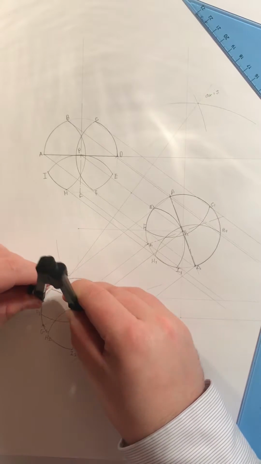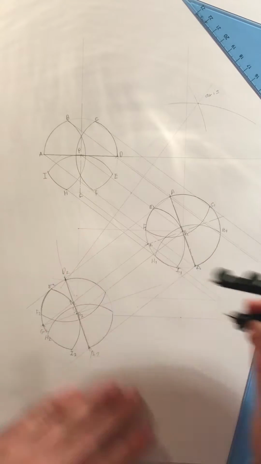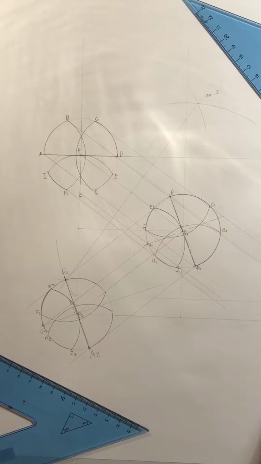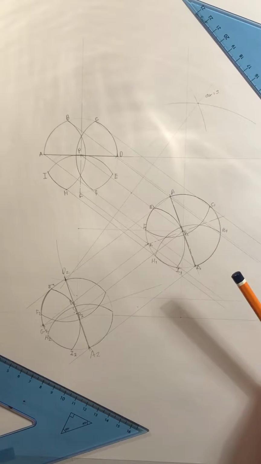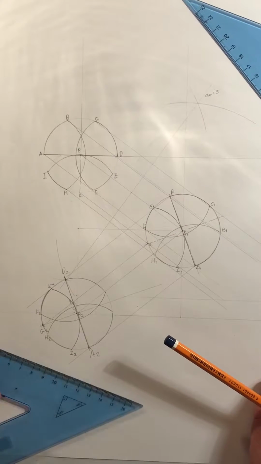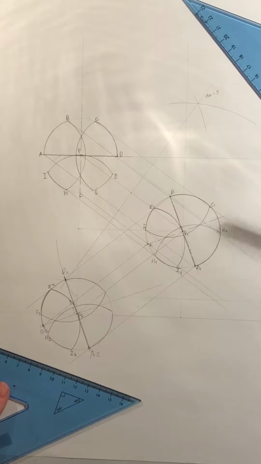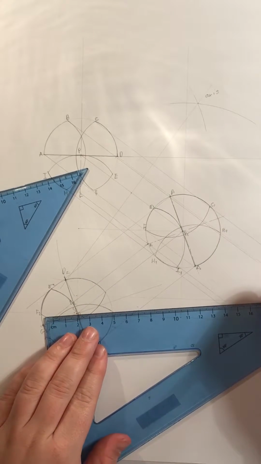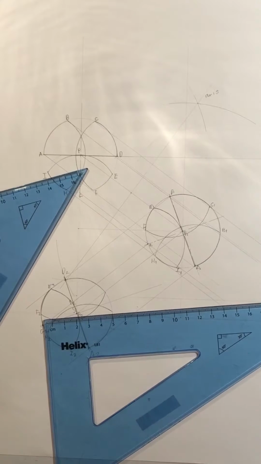So just release a bit off there. Right, now that's the logo done there for transformation. I'm getting tired here. So now join P2 to P3. So I'm going to move this over. We've got central symmetry to do next.